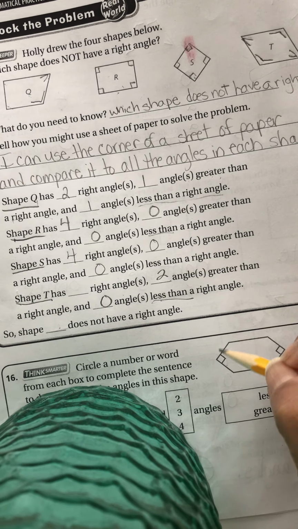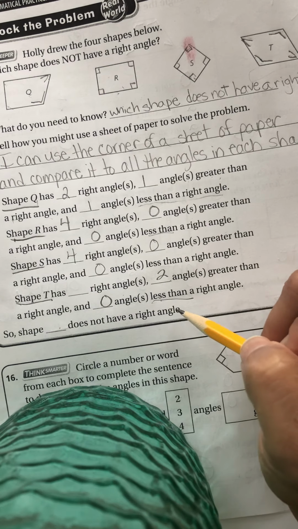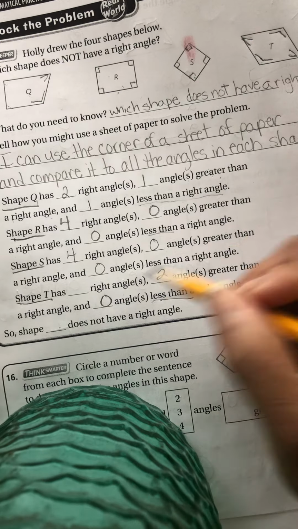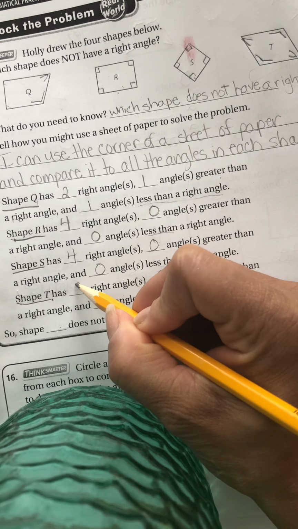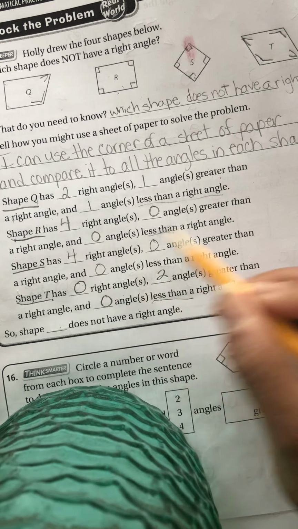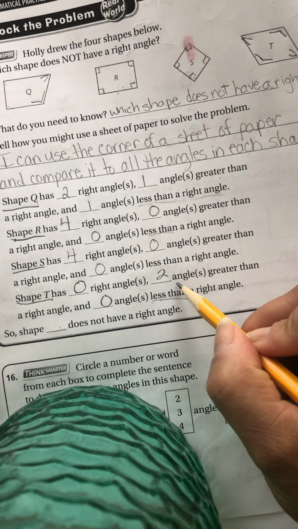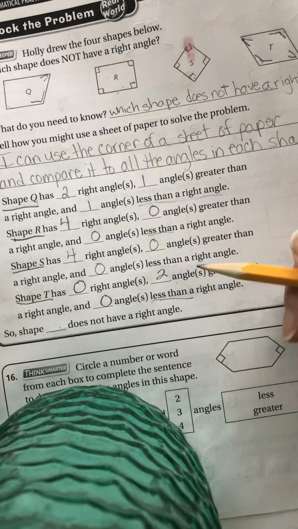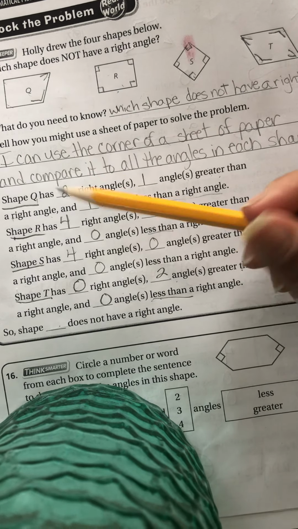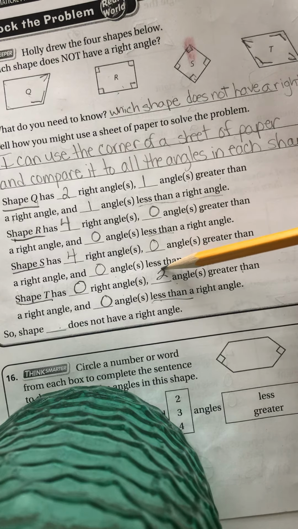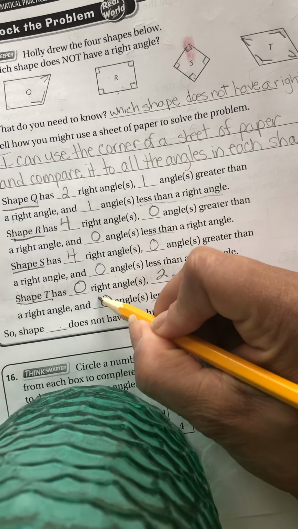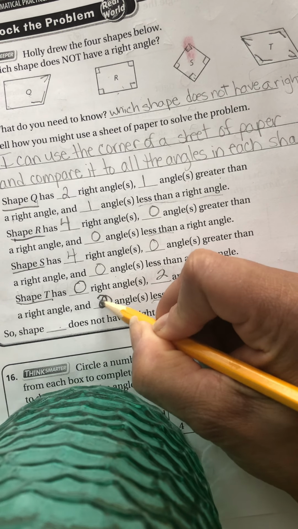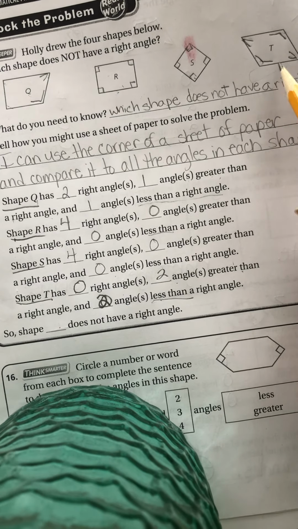So those are obtuse, which means, let's see, it says, I put this in the wrong place, guys. Or no, I didn't. There are no right angles. I forgot to put the 0 there. There are 2 greater than, and then there's 2 that are less than. So shape T has 0 right angles, 2 greater than, and this should be a 2 also, sorry. I don't want to erase because it makes that red mark. And there's 2 less than.